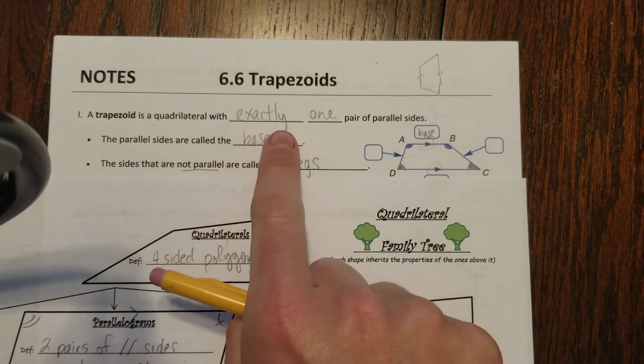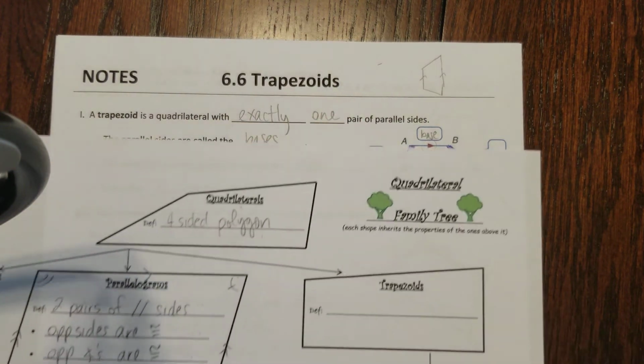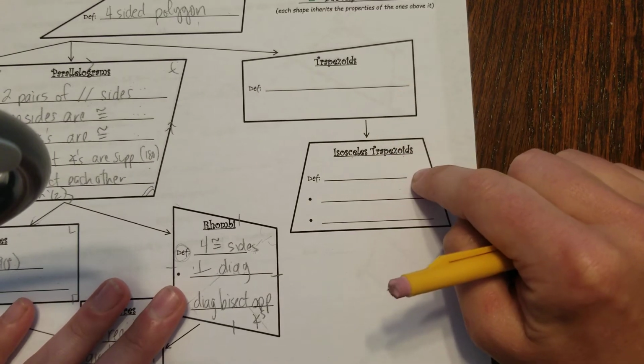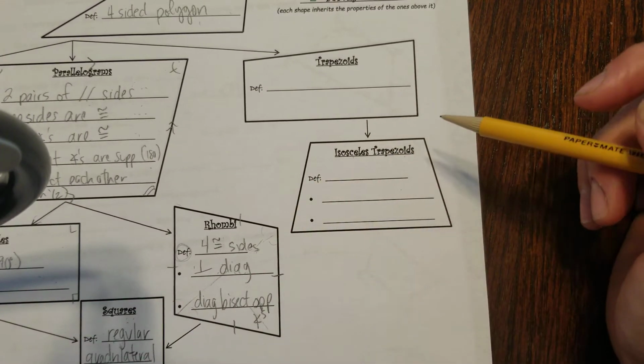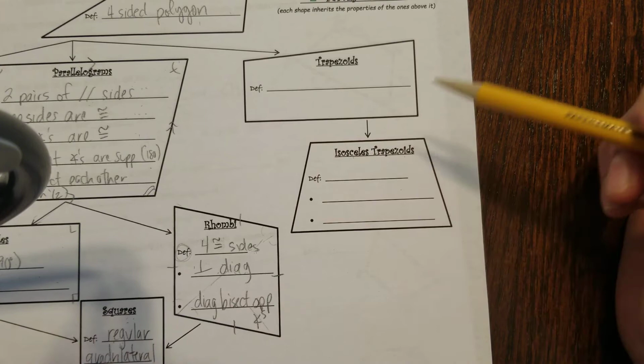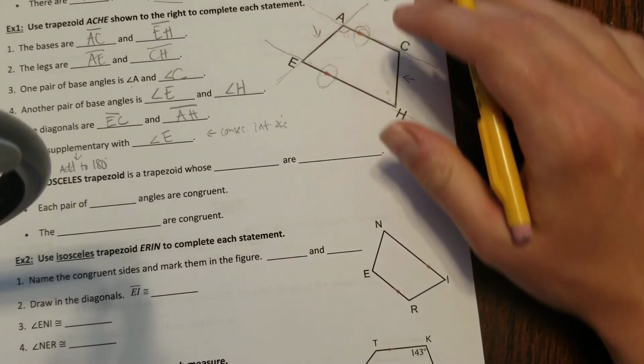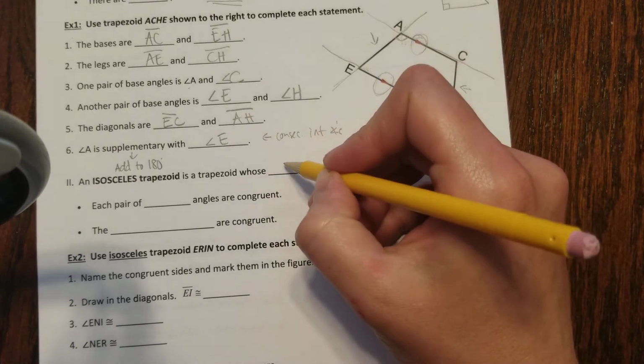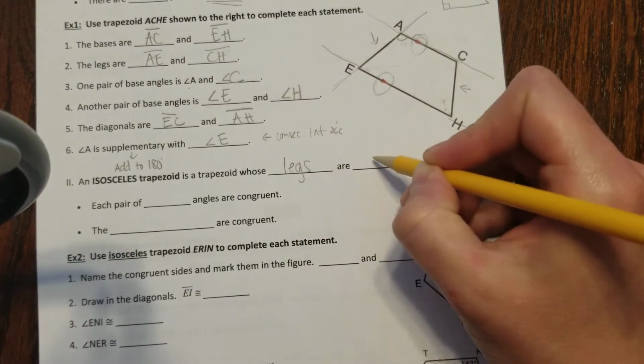It's a quadrilateral with exactly one pair of parallel sides. So that means since an isosceles trapezoid is off of a trapezoid, it will have exactly one pair of parallel sides, but it has a couple other special things as well. So an isosceles trapezoid is a trapezoid whose legs are congruent.